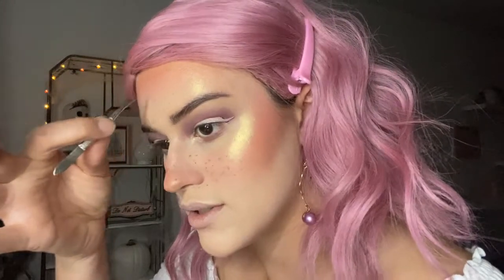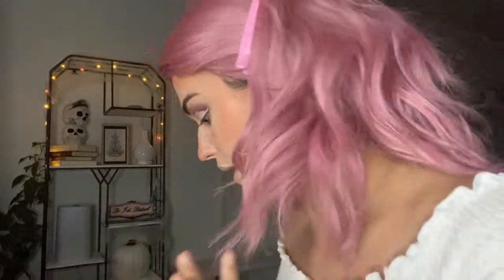Just defining that. I'm gonna put a little bit up there, and then right here. Wow. And then in the inner corner of my eyes. Yeah, this is the way to go. Now I'm just gonna blend them a little bit.